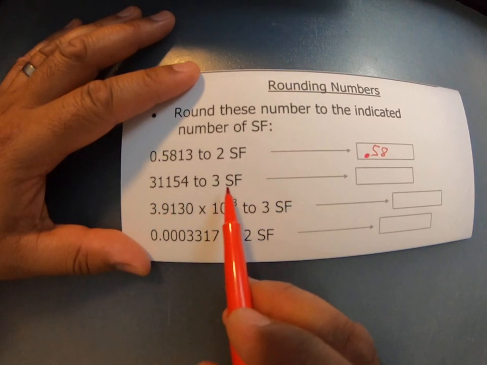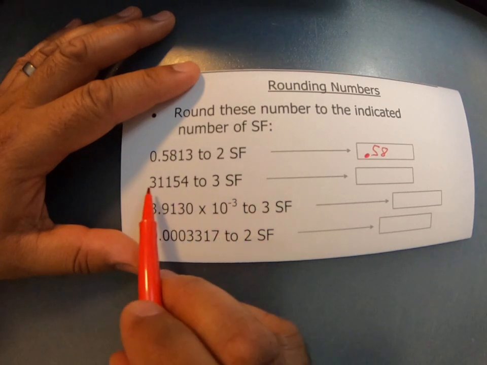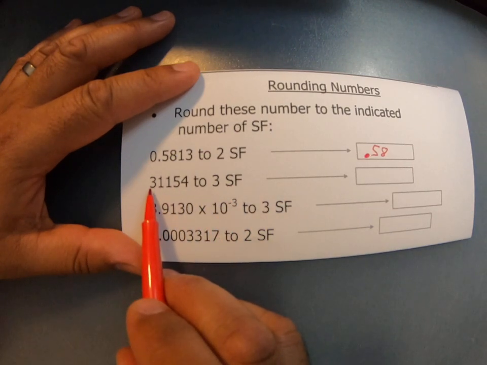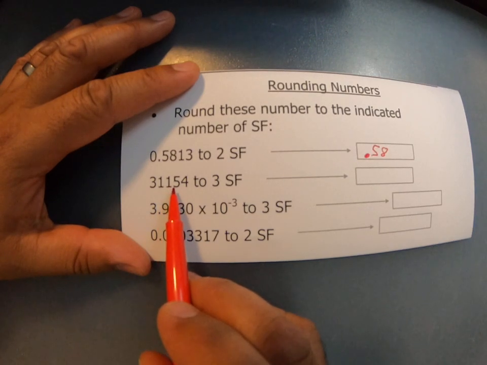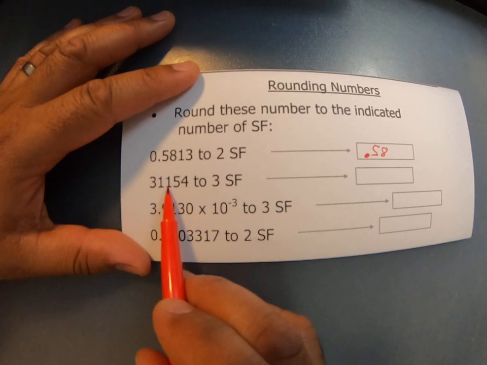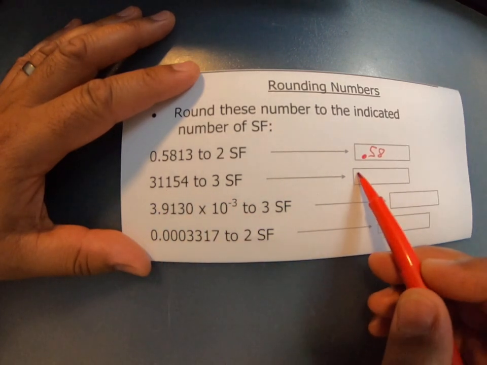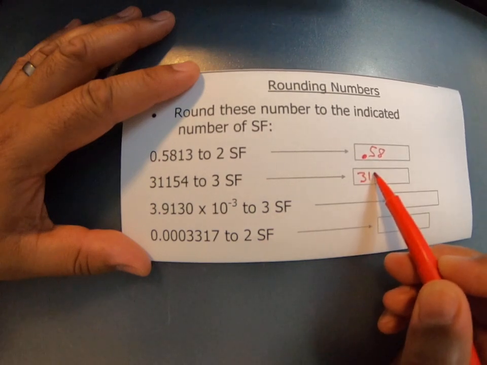So again, we find the first significant figure all the way to the left and count 1, 2, 3. So what happens to this number right here? The number after it is a 5. So that means this 1 becomes a 2. So we have 3, 1, 2.